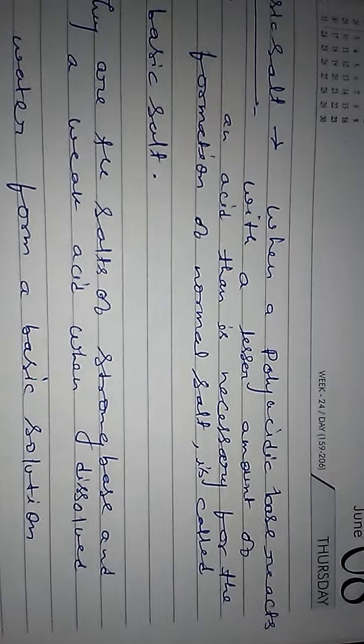Now, what happens when a polyacidic base, not basic acid, polyacidic base, reacts? A polyacidic base means a base having more than one OH minus ion, hydroxide ion.